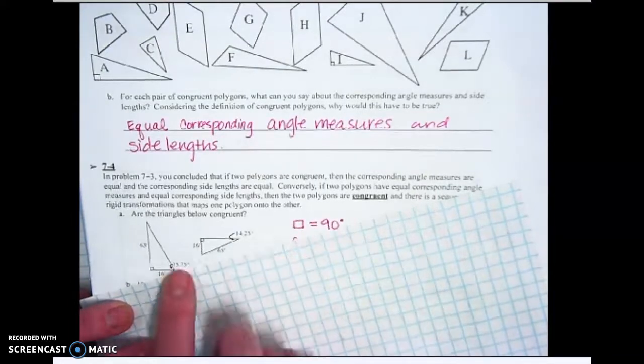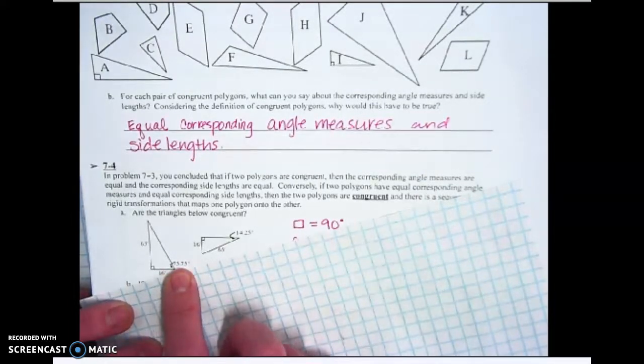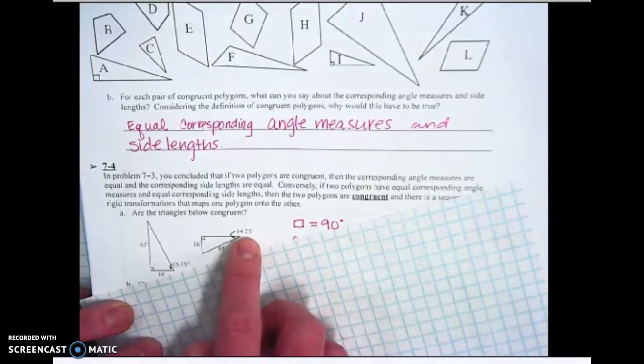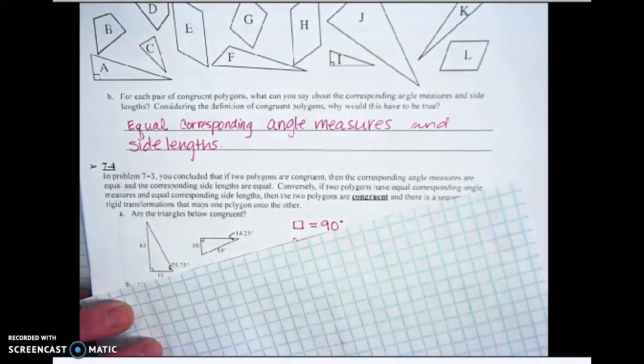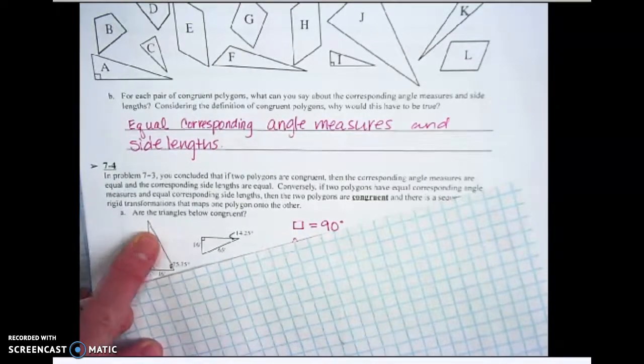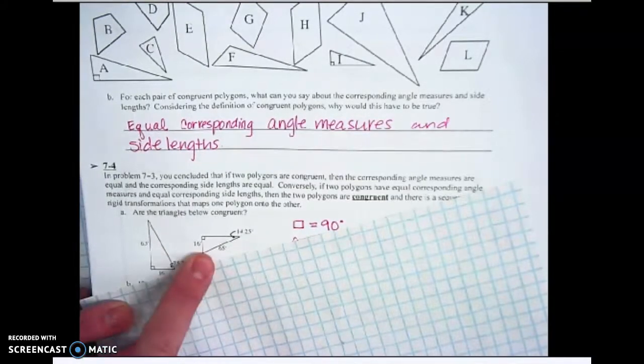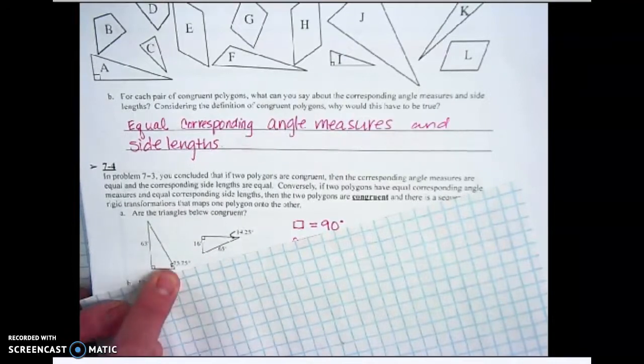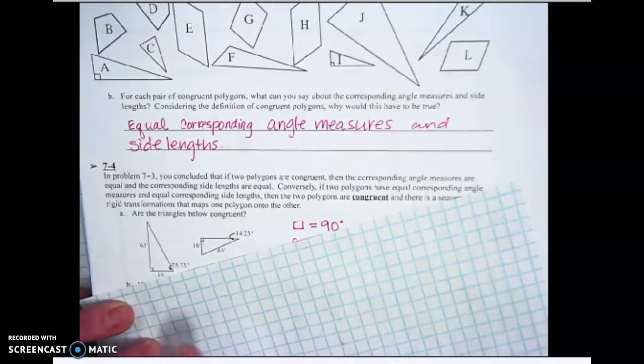Okay? This angle is 75.75, and this angle is 14.25. At first, it appears that they are not congruent. But could this small one over here be the same as this one? And this bigger one over here be the same as this one? Let's find out. How many total degrees in a triangle?